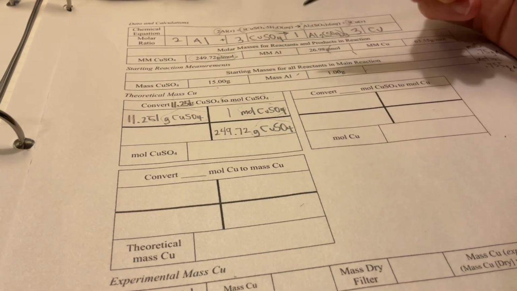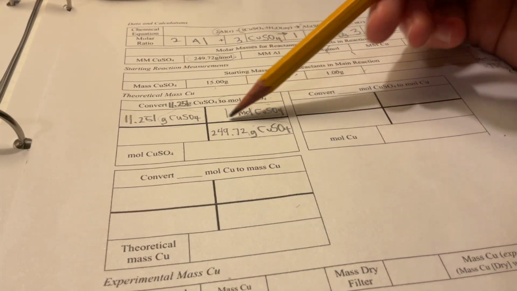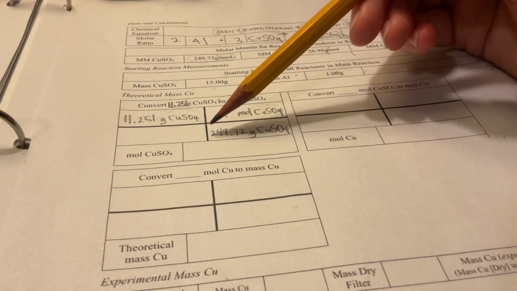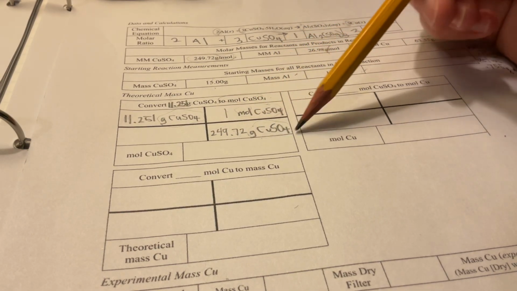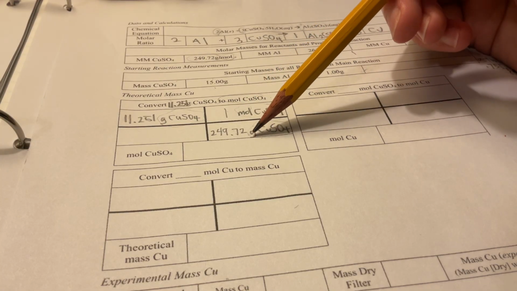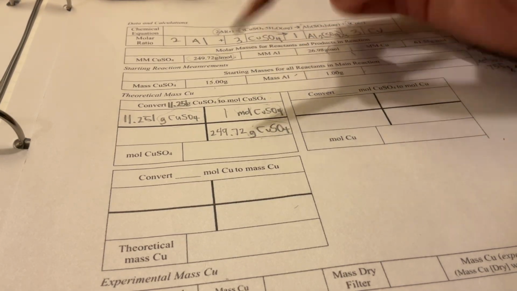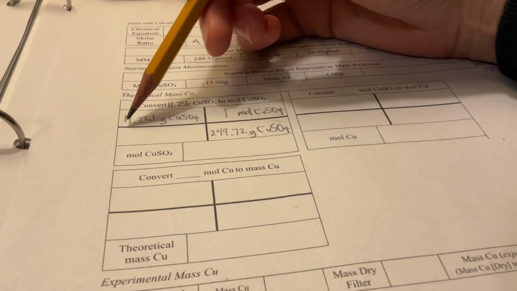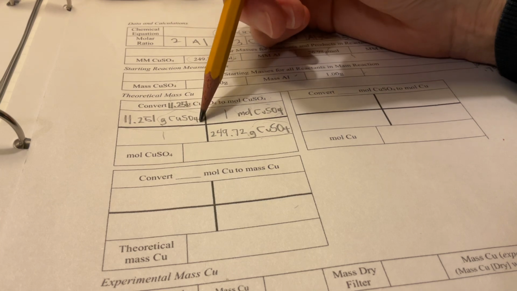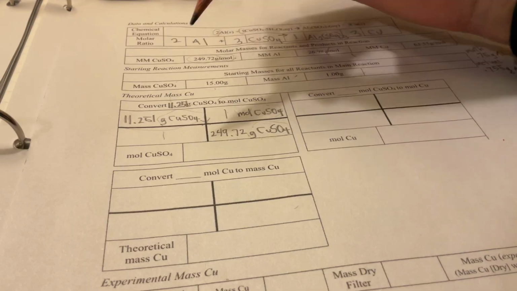One mole of copper sulfate is the equivalent of 249.72 grams of copper sulfate. So these two need to be equivalent to one another, even though they're often different units. Now imagine this like a fraction, where I have this number over 1 times this fraction, this number over this.